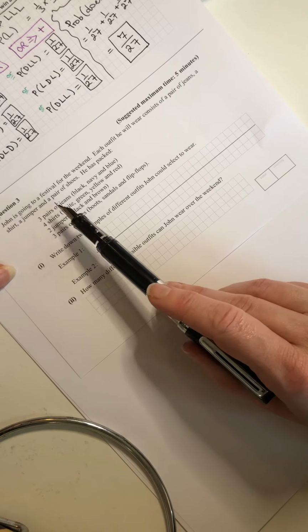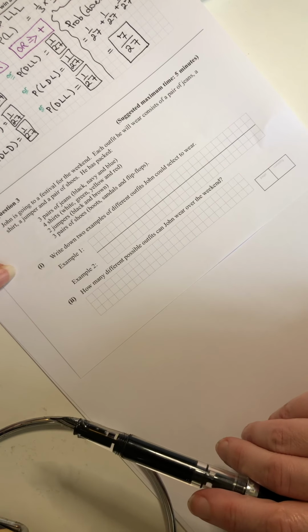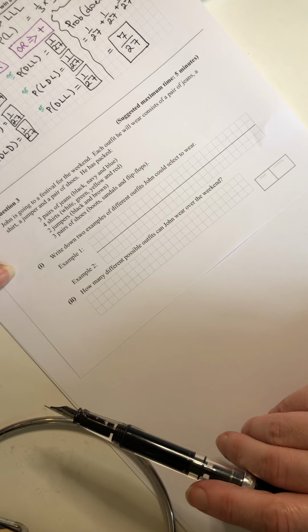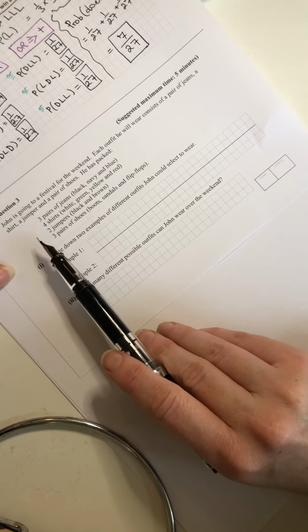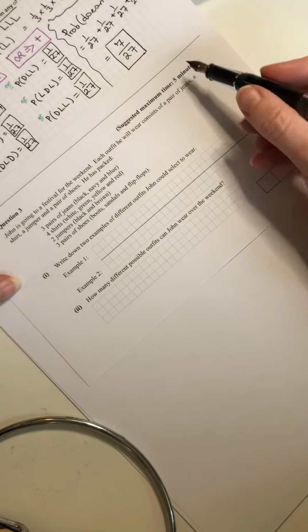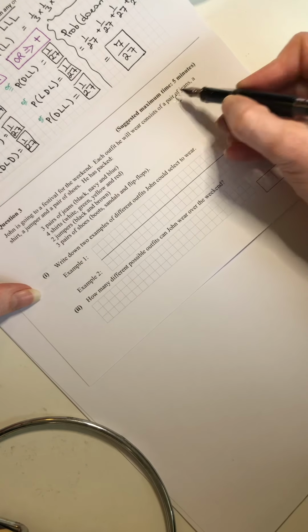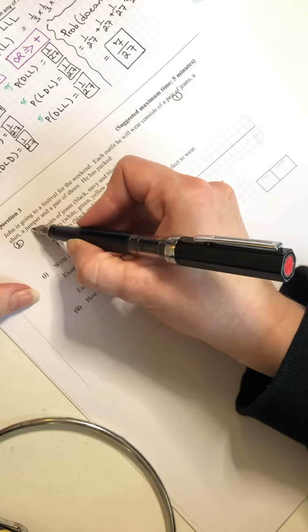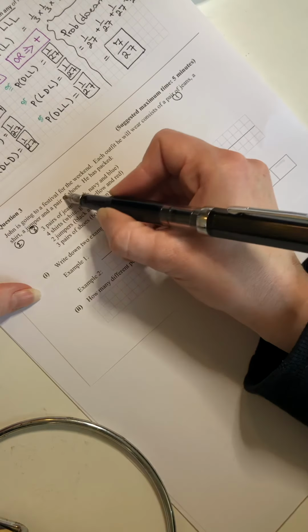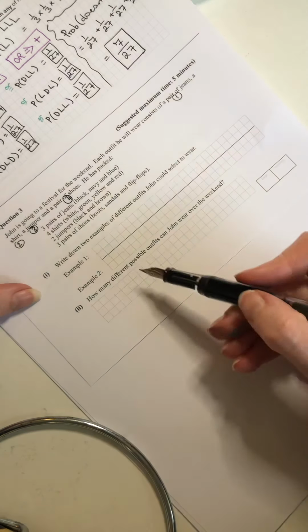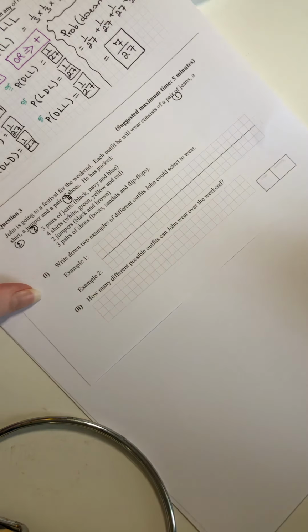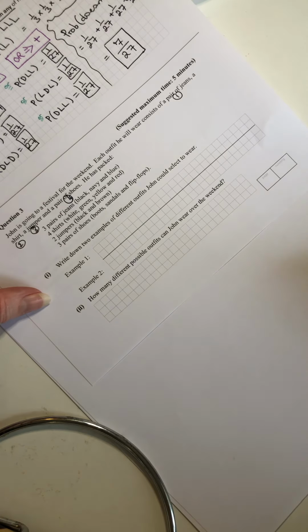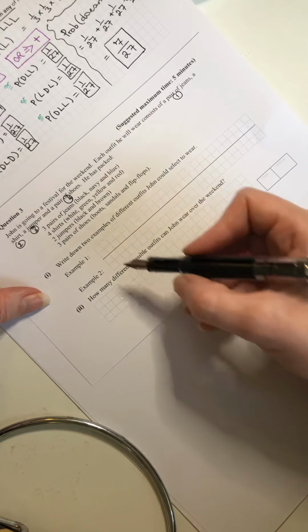John is going to a festival for the weekend. Each outfit he will wear consists of a pair of jeans, a jumper, and a pair of shoes, and he has packed 3 pairs of jeans, 4 shirts. Oh yeah, sorry, he has a shirt as well. So a pair of jeans, a shirt, a jumper, and a pair of shoes. No socks, obviously. 3 jeans, 4 shirts, 2 jumpers, 3 pairs of shoes. Write down 2 examples of different outfits that John could select to wear. We'll just pick the first one in each case.